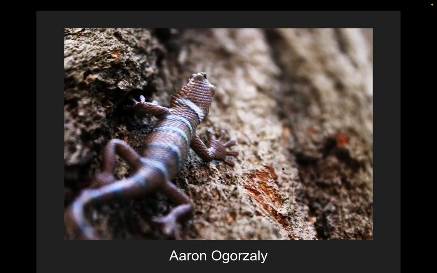You can get closer, kind of crop in on things. You can look for different perspectives that will make that focal point really stand out. So here you see that texture really standing out nicely.